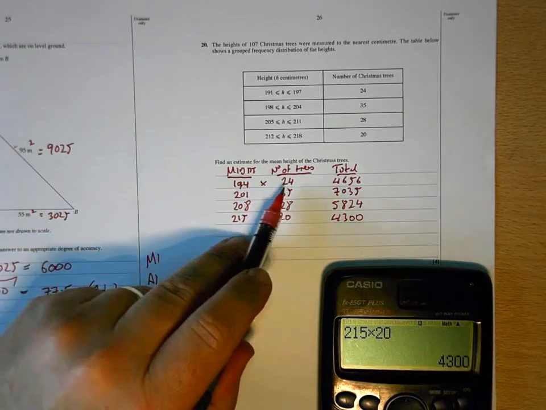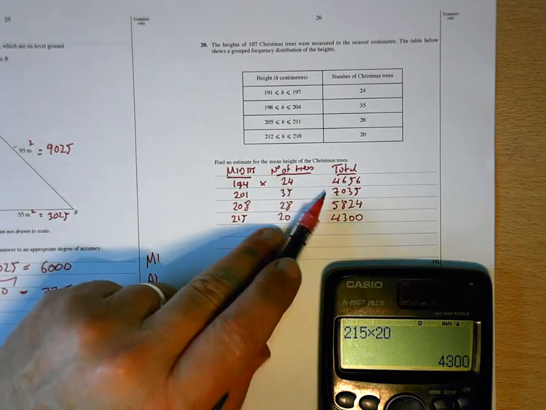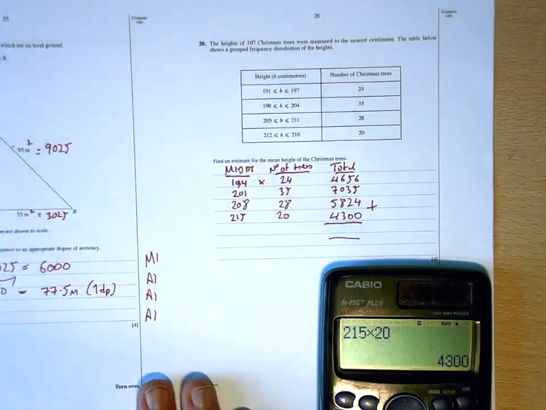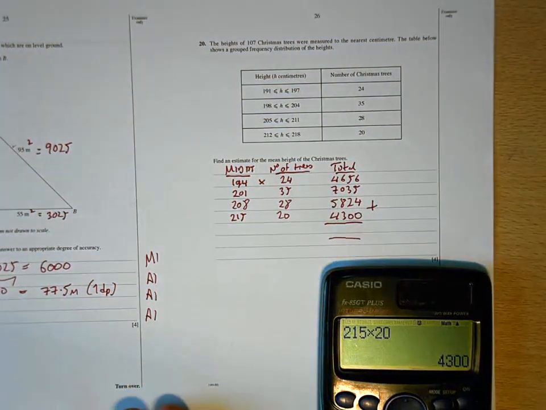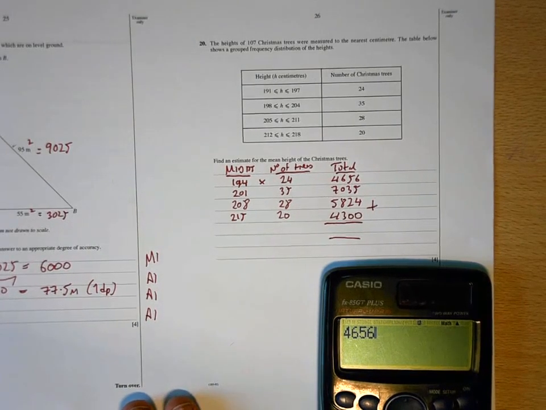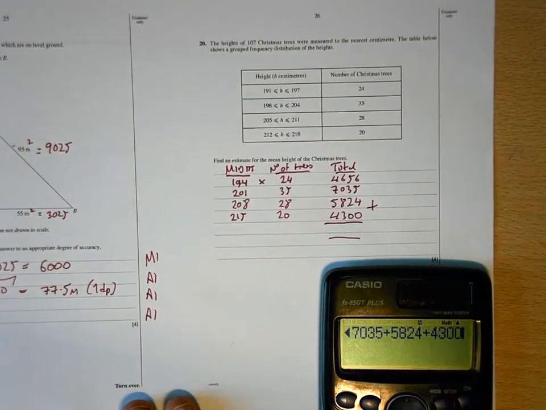I know those 24 have got that total height, those 35 have got that total. So of all the trees, I'm now going to add those together. So from the top, 4656 plus 7035 plus 5824 plus 4300.